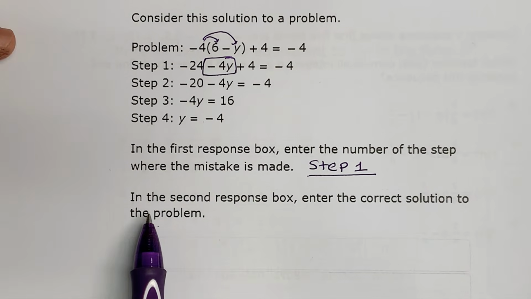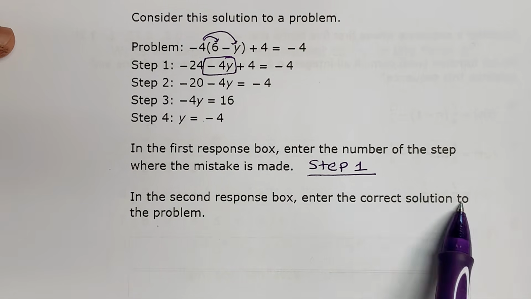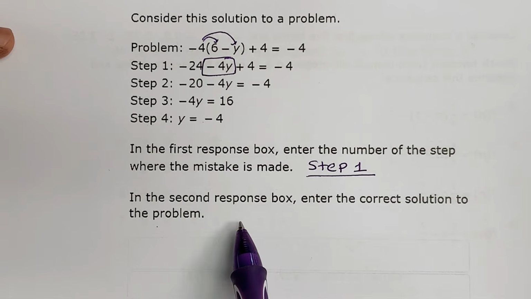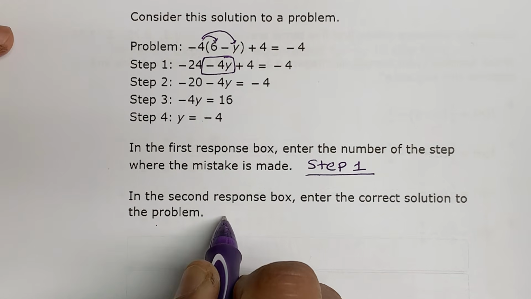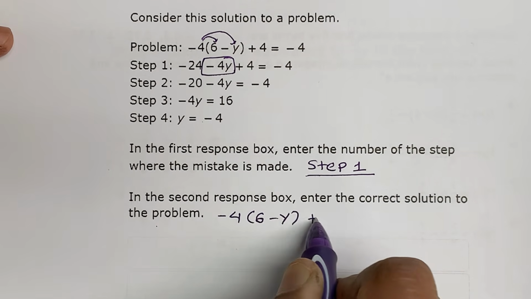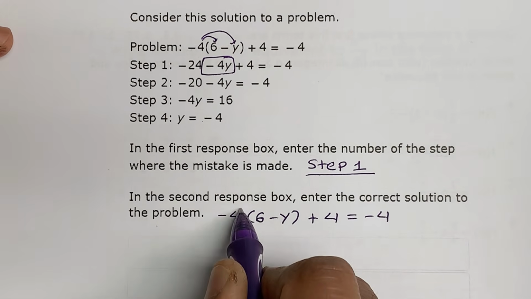Now it says in the second response box, enter the correct solution to the problem. We can do this question step by step and figure out what the answer is. Let me write the question here. I'm going to start distributing.